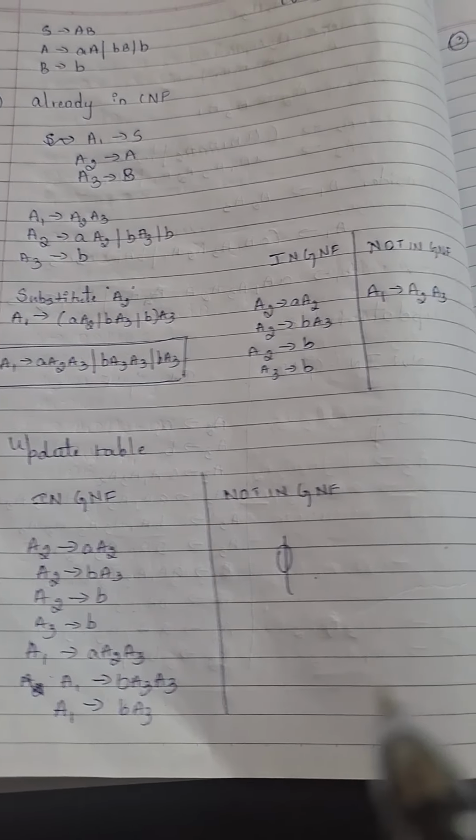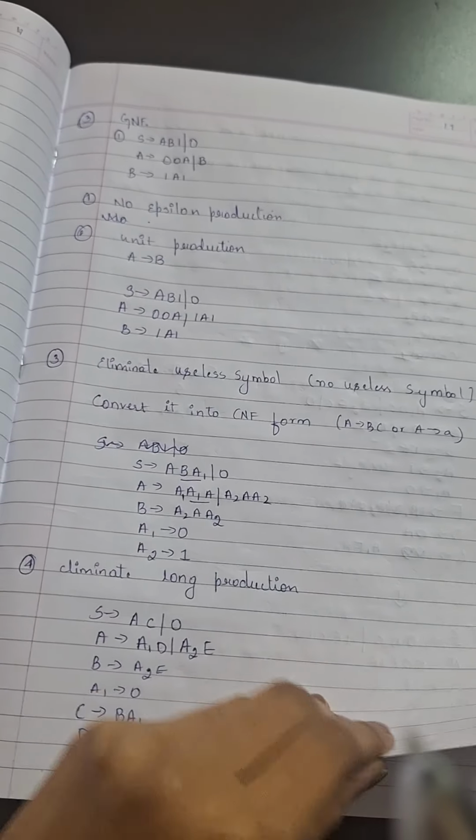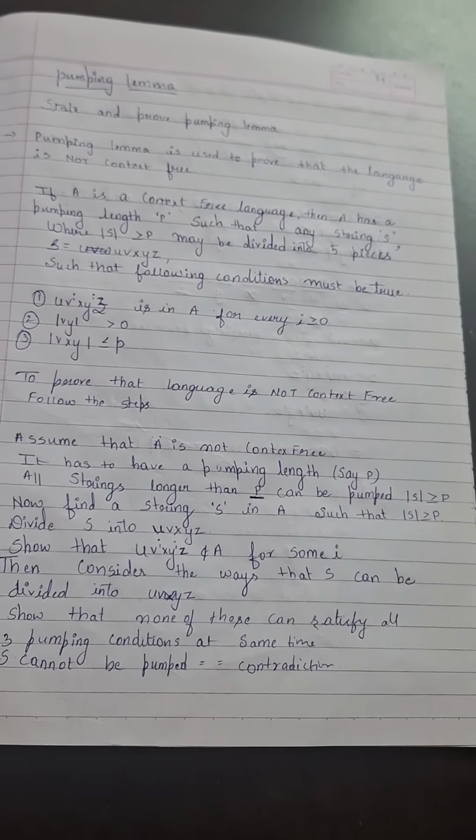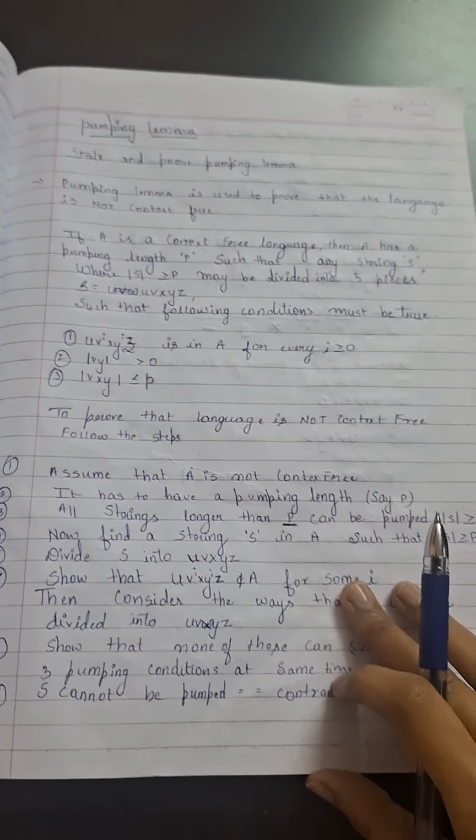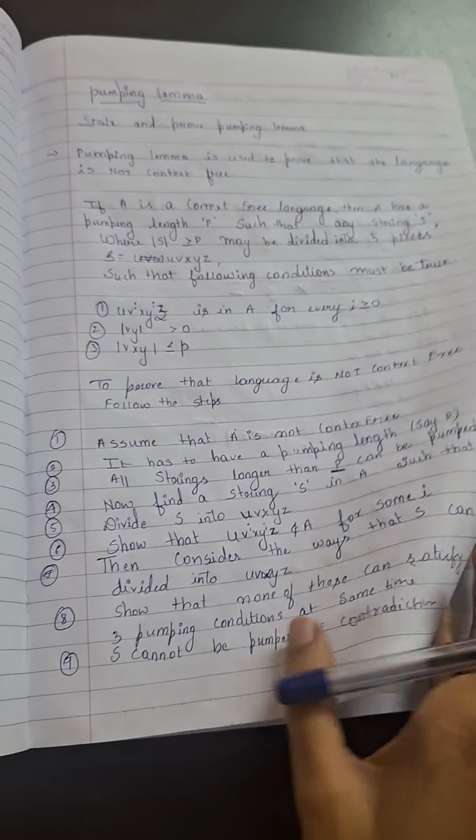Next, we have this sum in GNF. I will be providing the notes, so you can copy. Next, we have the pumping lemma. In the pumping lemma, you have to state and prove the pumping lemma. This is full theory, you can see this. I'll be providing this in notes.